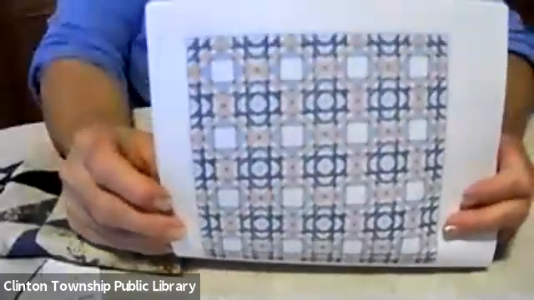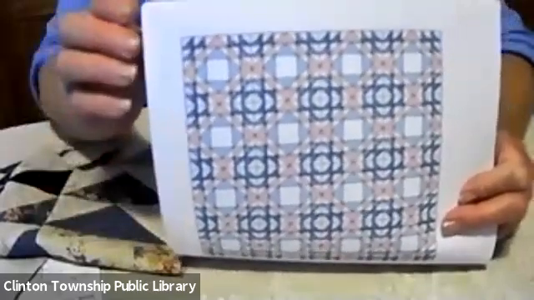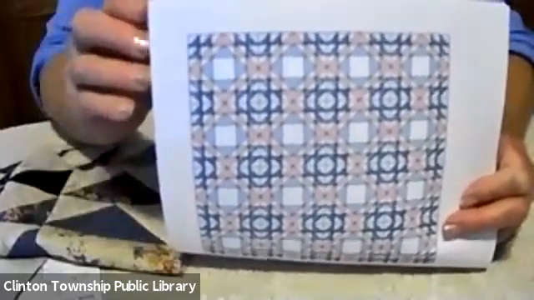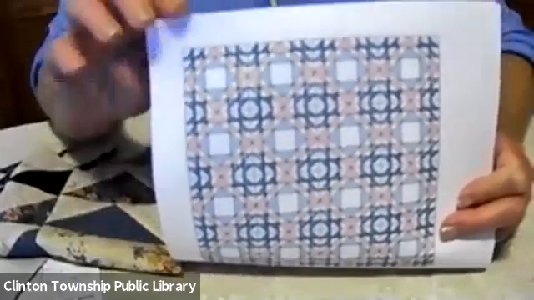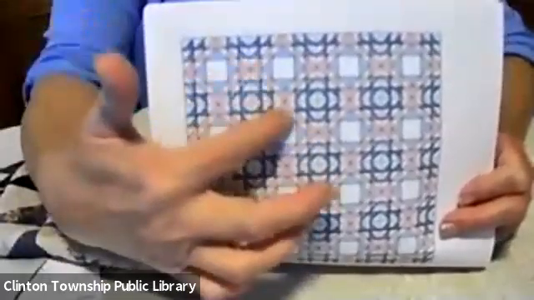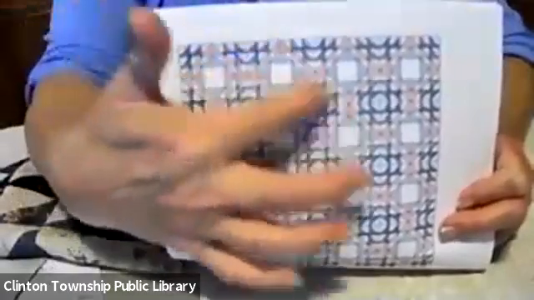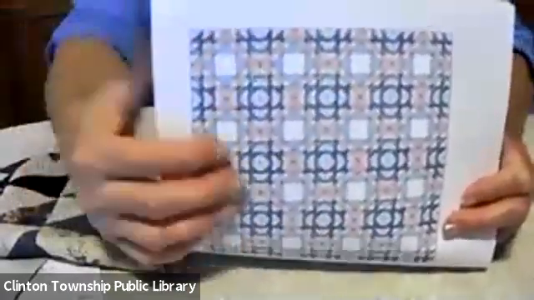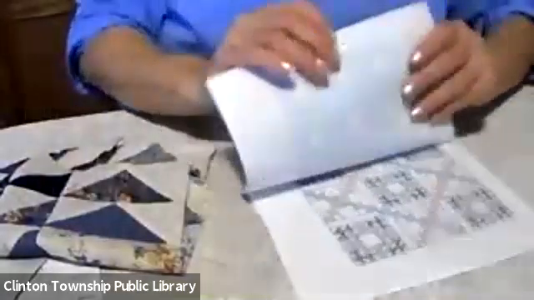Let's say you wanted to assemble an entire quilt just using the broken window design. It gives you ideas of how you might want to assemble that quilt. So this is a quilt that's assembled on point, and that means it's assembled like a triangle. And when the edges come together, they form another design.